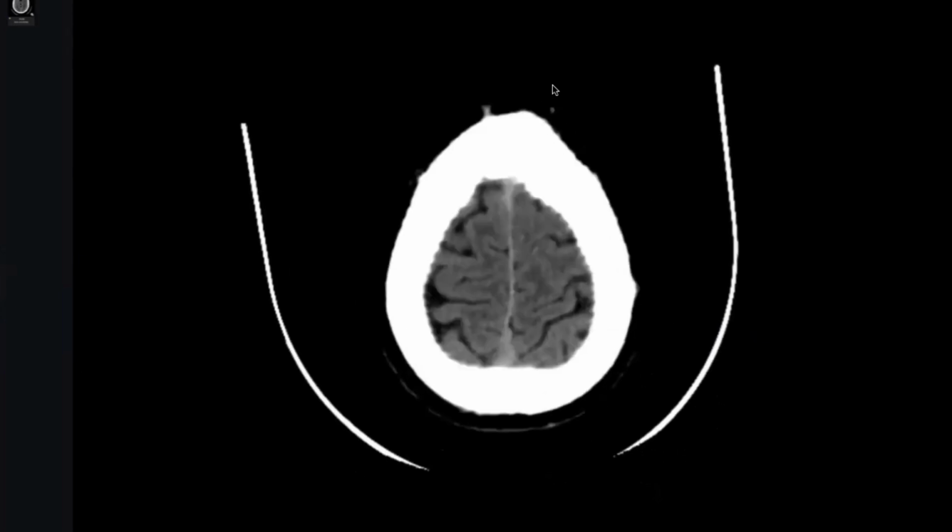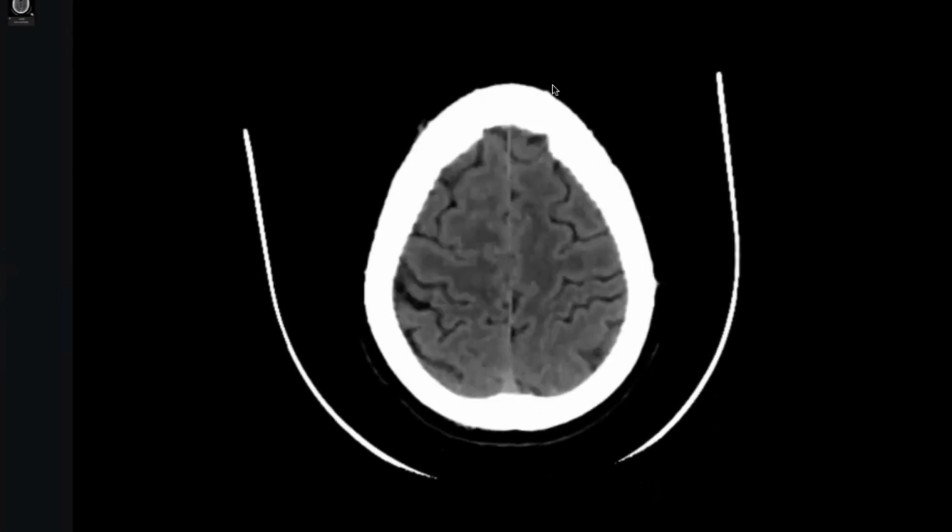A 30-year-old male patient presented with... This is an axial CT brain of a 30-year-old male patient.